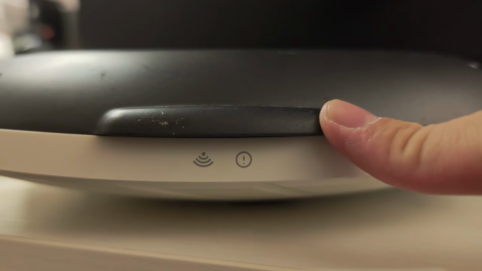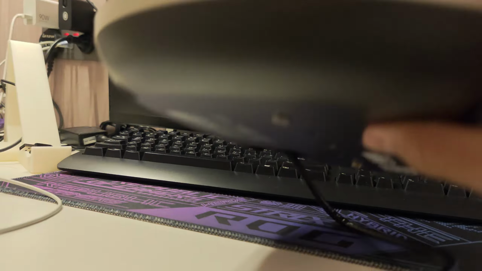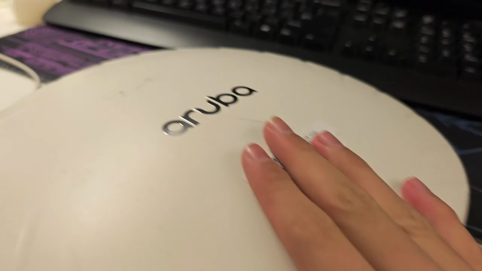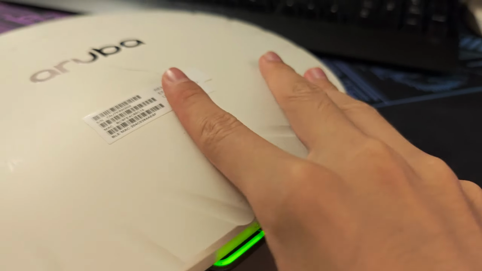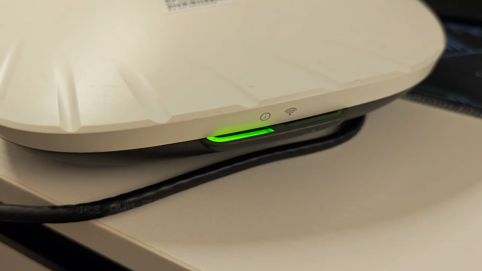Just like this, it will blink very quickly. So this 535 is being reset, to configure it into the IAP mode. This is basically how we can reset these Aruba IAP-535 series.